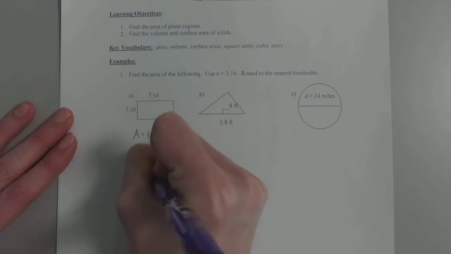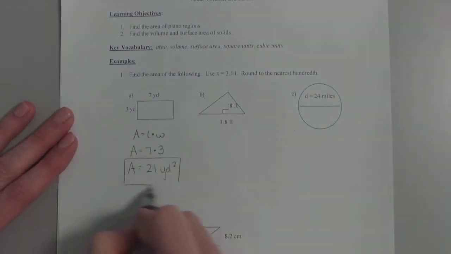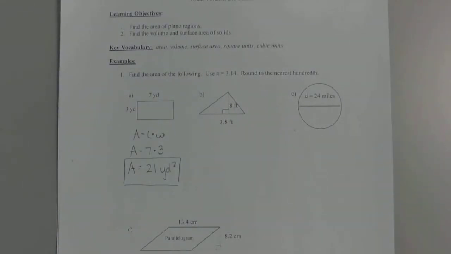So what's the area in this, guys? It's 21 square yards. Is that all right? So 3 times 7 is 21. They were measured in yards, so it's 21 square yards there. You can use your calculator now, so you don't even have to know that. You can just put 3 times 7 in your calculator. And then we'll make note, too, that pi, we're going to use 3.14.